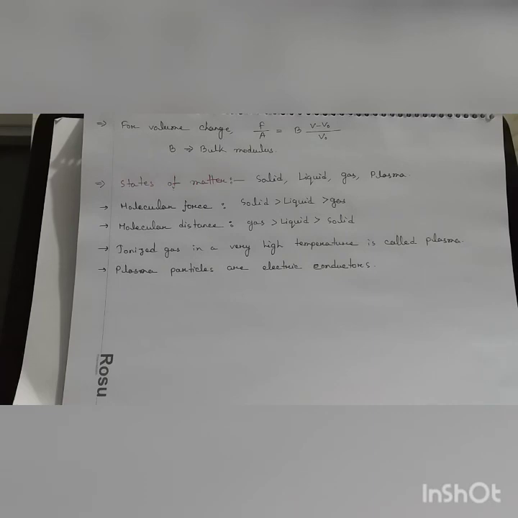As solid has the highest molecular force, solid has the least molecular distance. The gas has the highest molecular distance, then liquid, and the least one is solid. Okay. And there are also some properties in your book, some comparison among solid, liquid and gas. Just try to review all those topics for your exam.